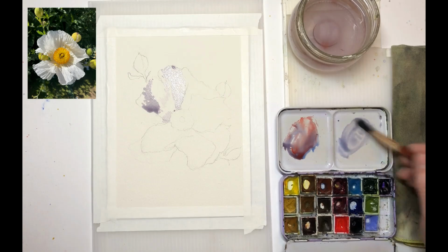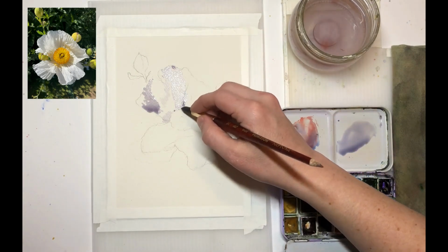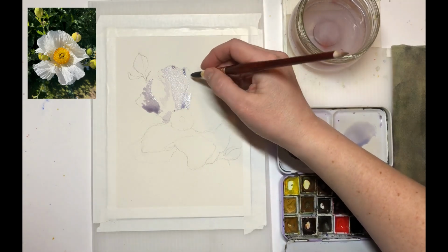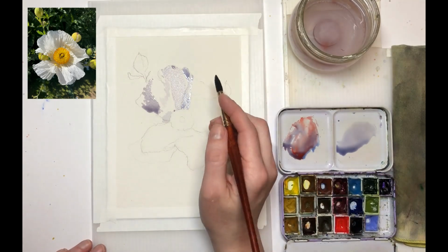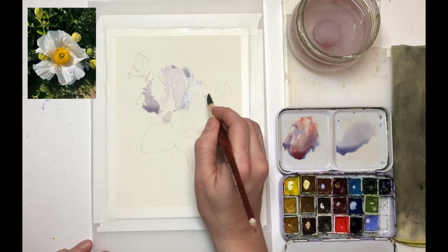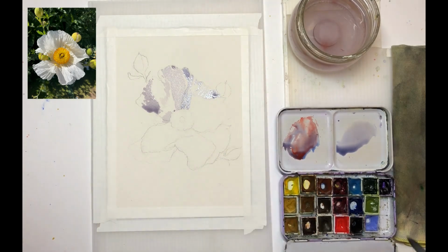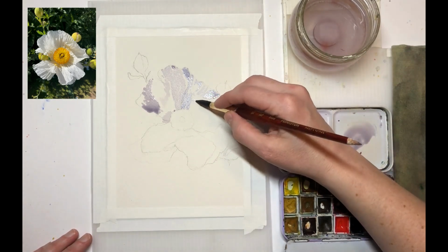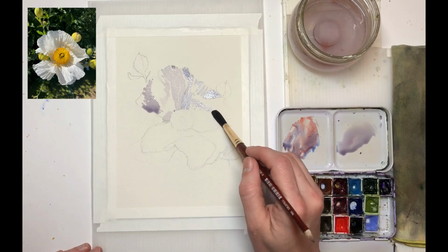As I move across the flower, I'm going to be constantly varying back and forth the precise mix of pigment. So I'm going to sometimes add a little more blue, sometimes a little bit more red, because that creates a lot of interest in the painting. And if I just made one smooth, flat shadow color, I wouldn't get the sense of movement that we could see in the reference. So I'm going to go around the flower this way, just focusing on shadow shapes.